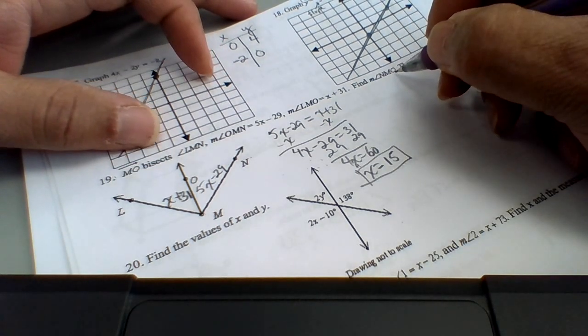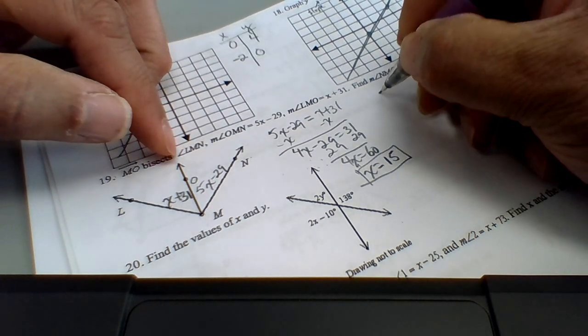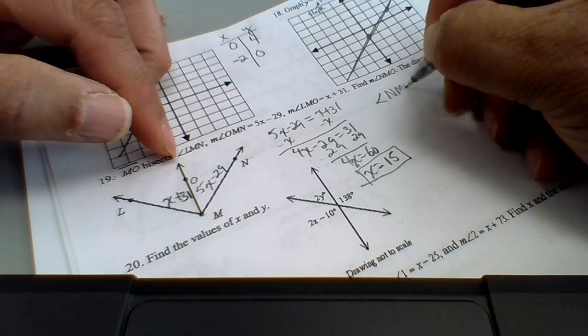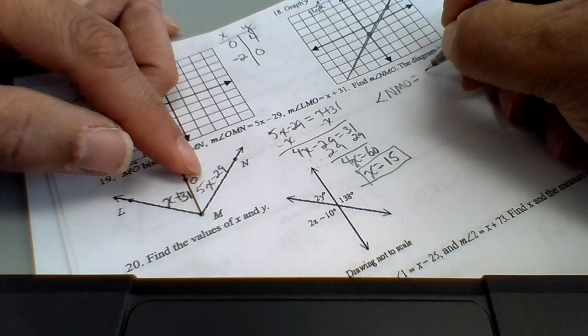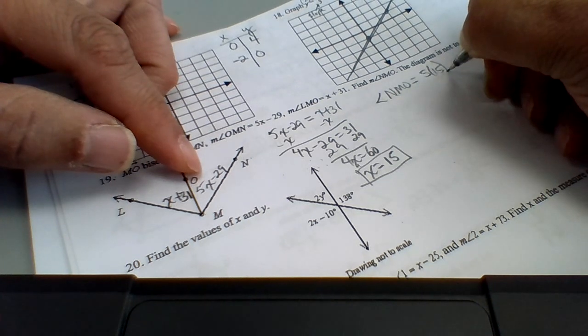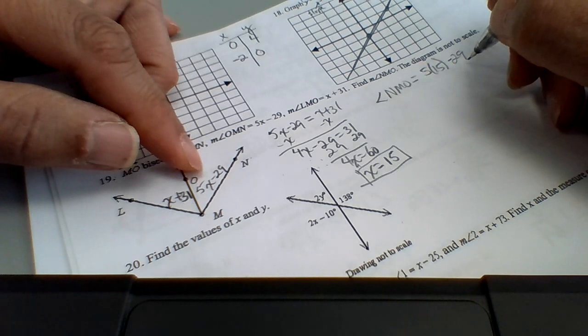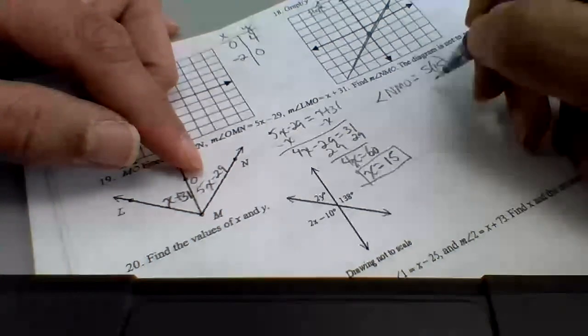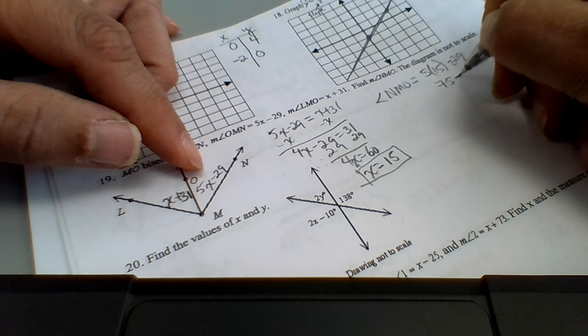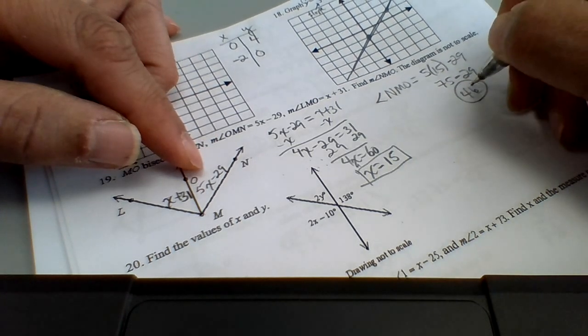Find NMO. So angle NMO is going to equal 5 times 15 minus 29. And when I do that, I end up with 75 minus 29, and so that gives me 46.